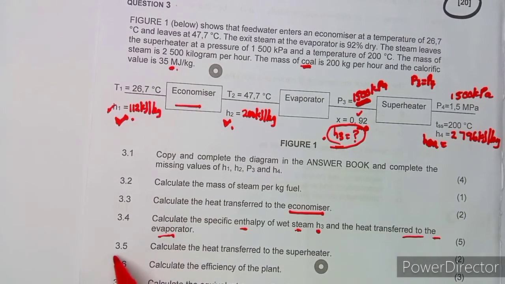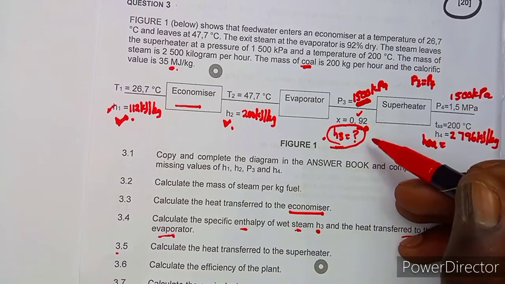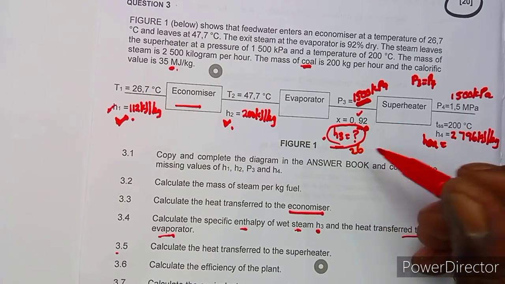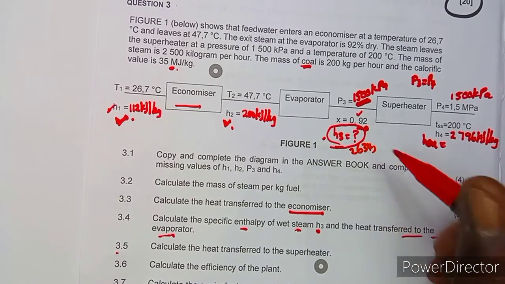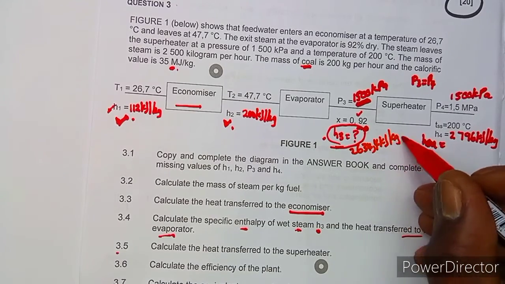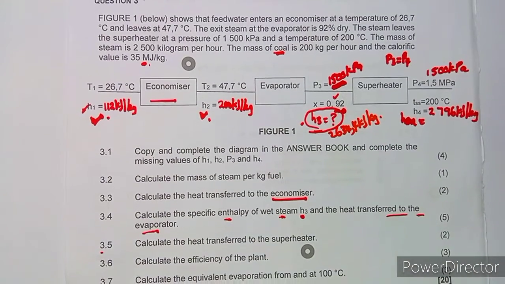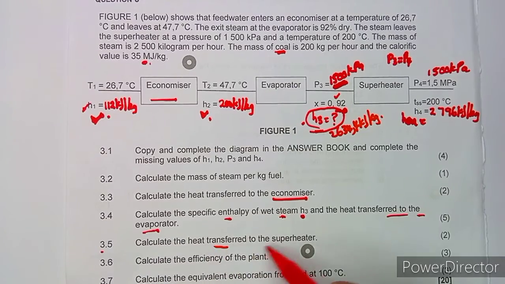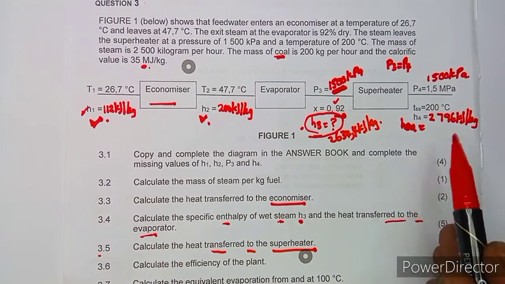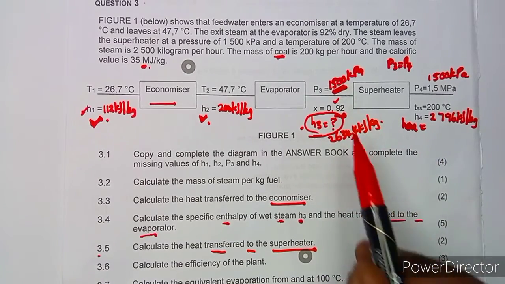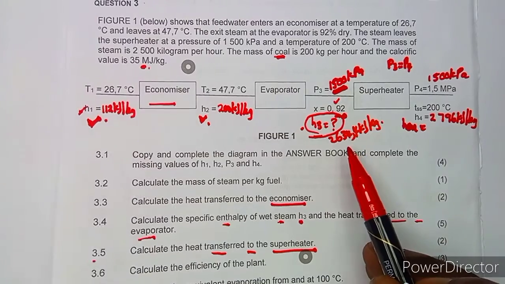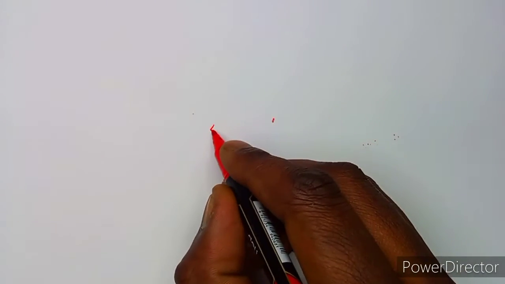Okay, we move on to 3.5. We said this H3 is 2634,4 kilojoules per kg. We are going to need this. Okay, anyways, 3.5, calculate the heat transferred to the superheater, just like the evaporator. So the superheater is guided by H3 and H4, so you subtract the two, just like that. The other part remains the same.